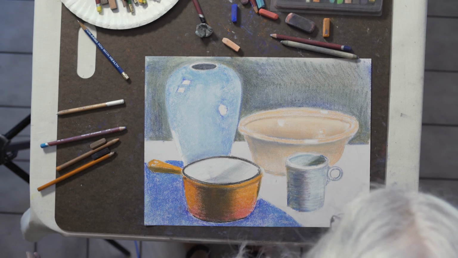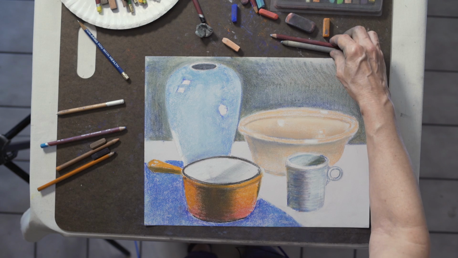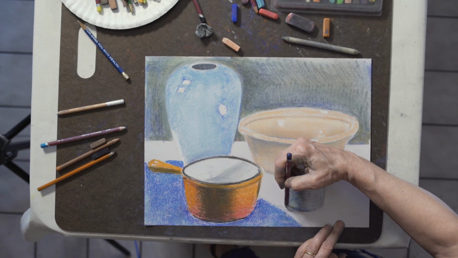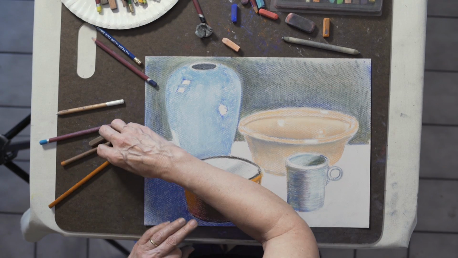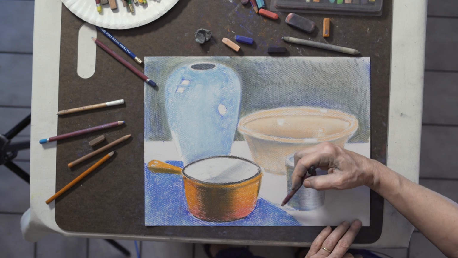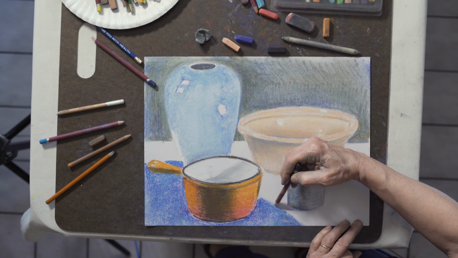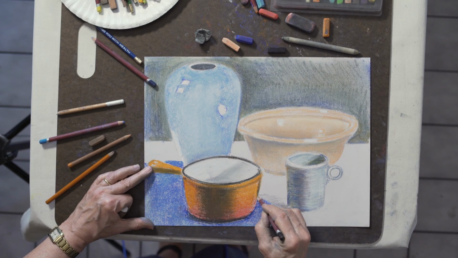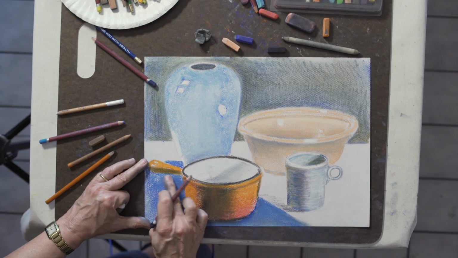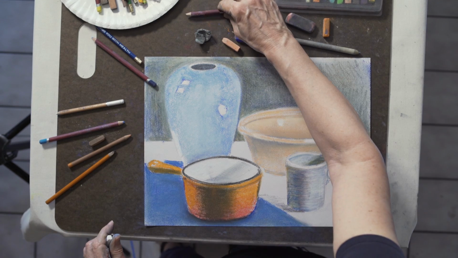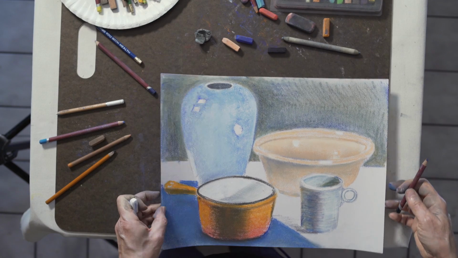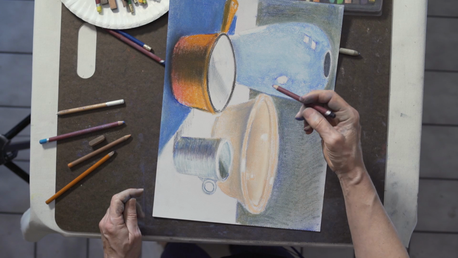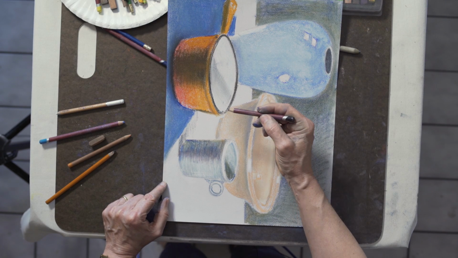I can also add shadows if I see them. Adding a little black and blue. And now just a touch up on the underside of the pale orange object, because where it touches the table, it's going to be very dark.